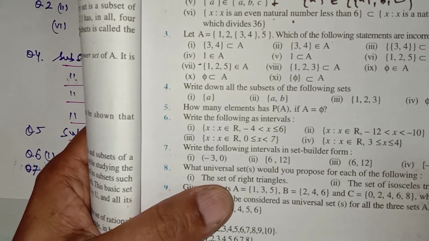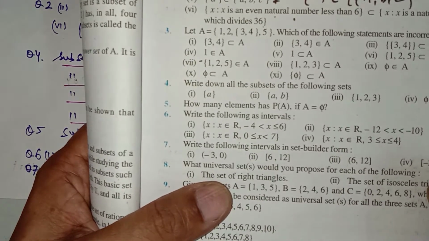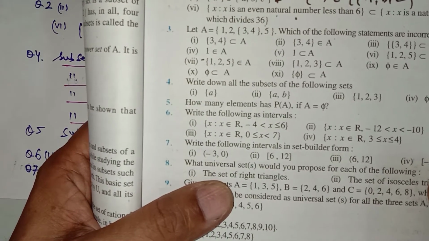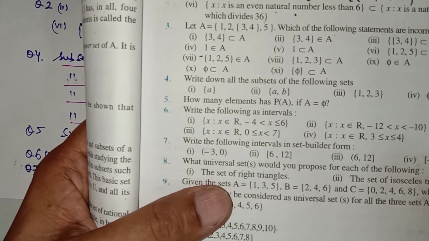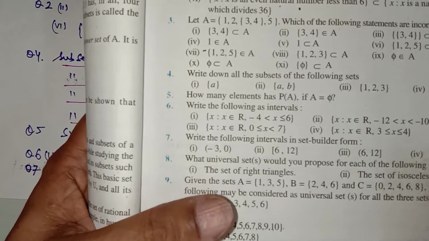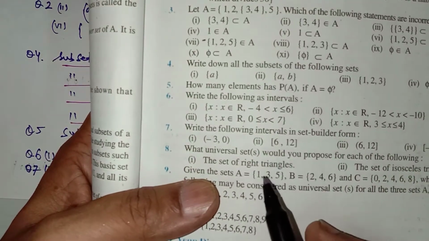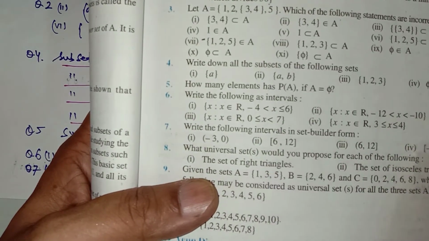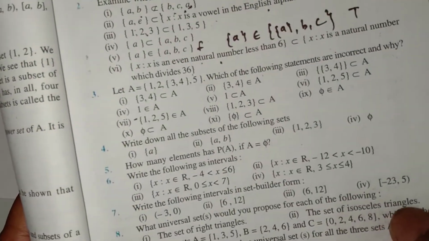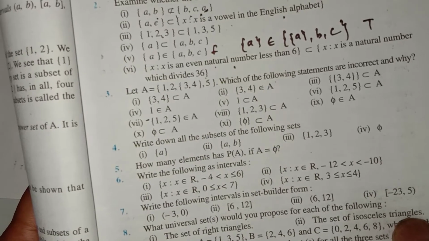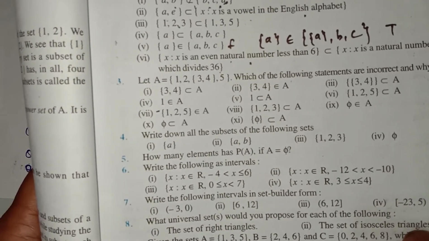Now you have to give a set in which this set of right triangles can lie, or is a subset of that set. Because all the right triangles belong to the triangles, we can say that the universal set for this will be the set of all triangles. Similarly, for the second part, the set of isosceles triangles, the universal set can be the set of triangles, because isosceles triangles lie in the set of triangles.